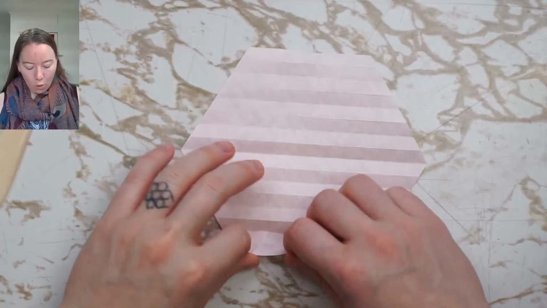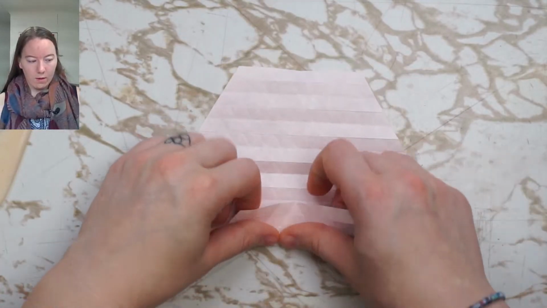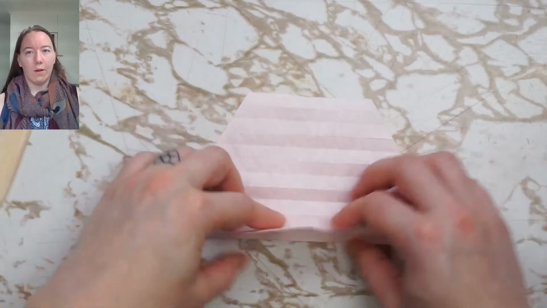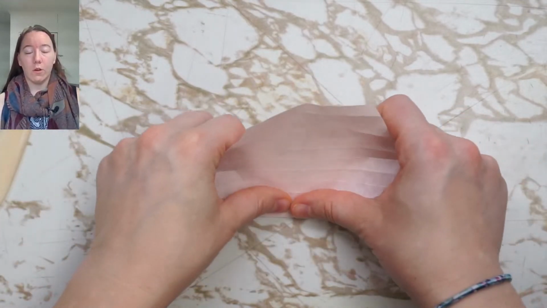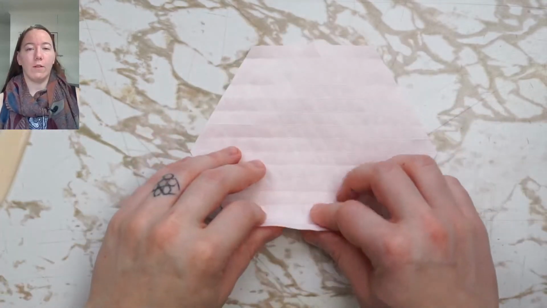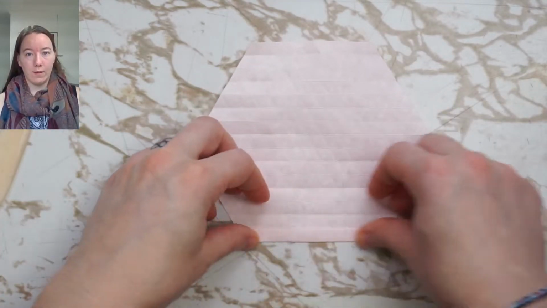So one other thing that you want to take care of when you think that you're finishing a grid is to make sure that you have all of your directions at the same number of divisions.